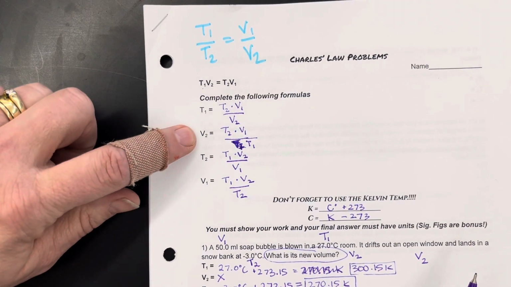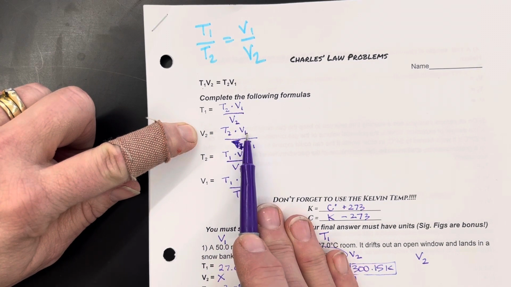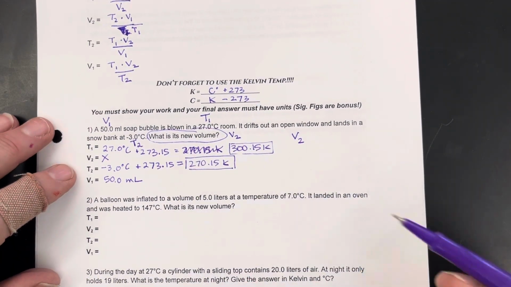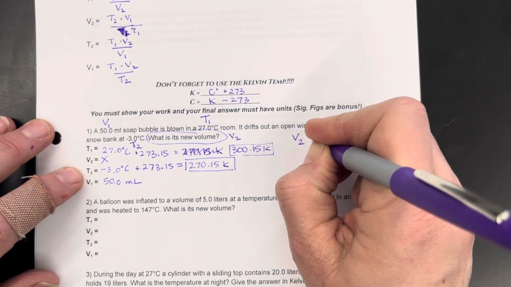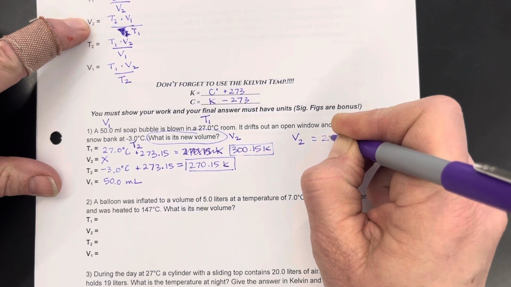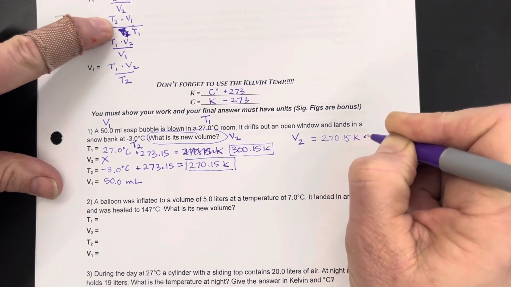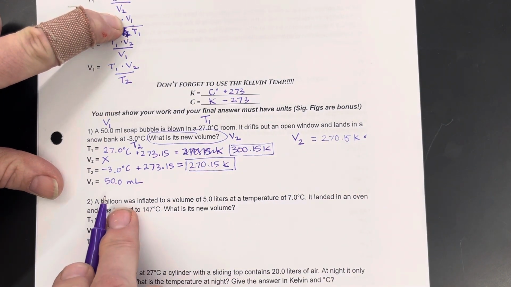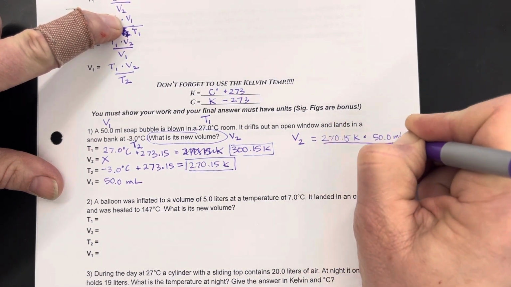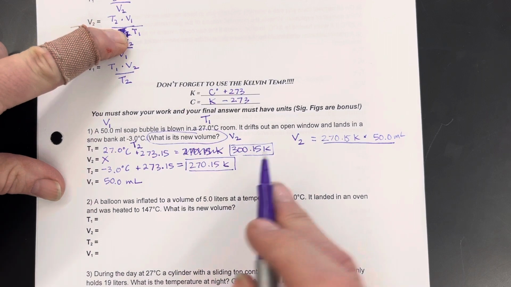And V2, to learn the final volume, we have to take the final temperature times the original volume and divide that by the original temperature. So let's do that. Our final temperature, the T2, was 270.15 Kelvin. The original volume was 50 milliliters, so multiply that by 50 milliliters. All right, and we're going to divide that by the original temperature, which was 300.15.